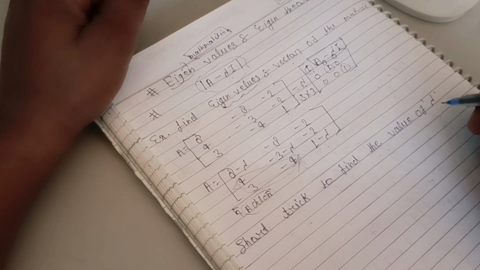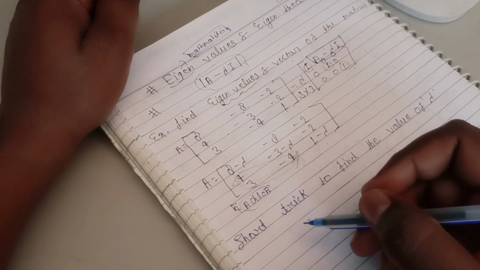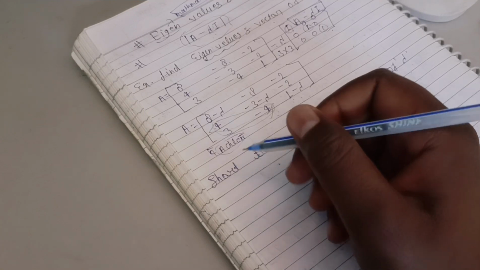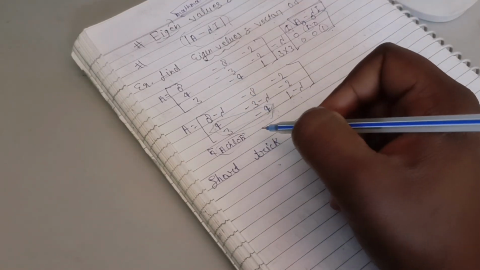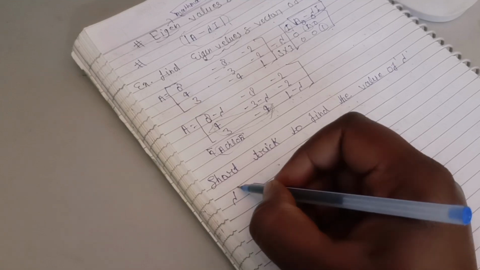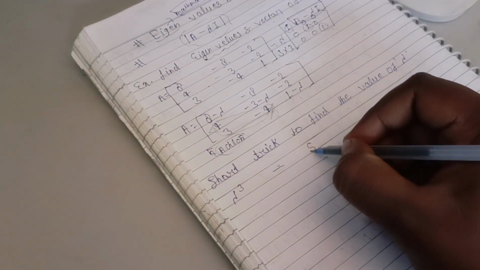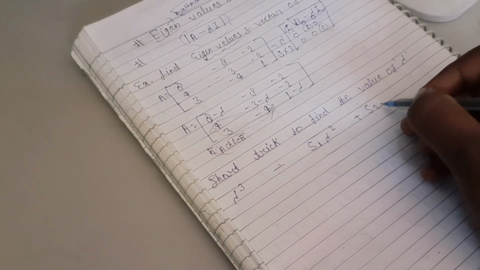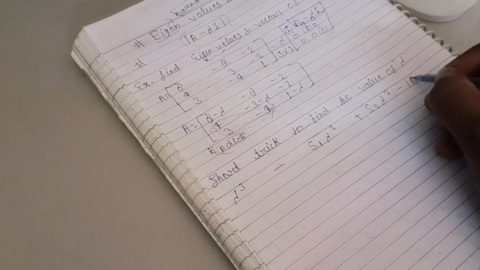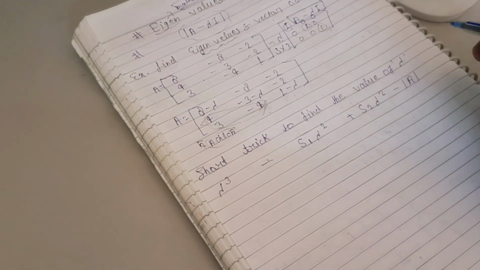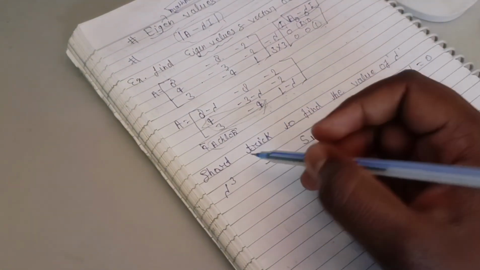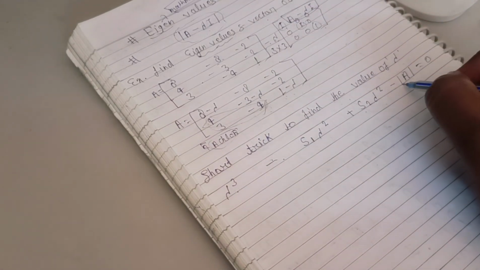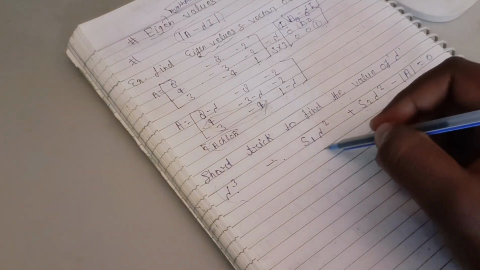This will be a cubic equation, so we may face some difficulty finding the roots, but what can we do here? We will first write lambda cubed minus s1 lambda squared plus s2 lambda minus determinant of A is equal to 0. We have to take care of the signs in this equation: here will be minus, this will be plus, and again determinant of A will be minus.